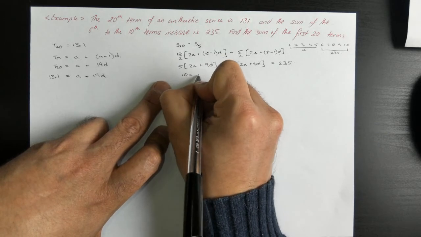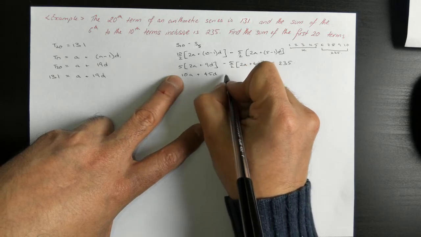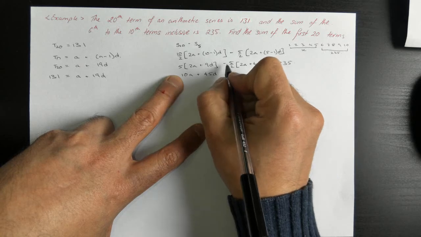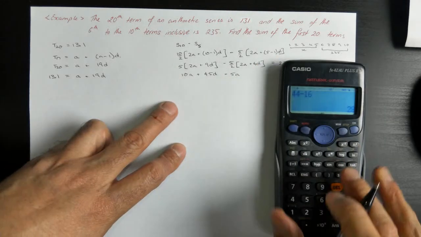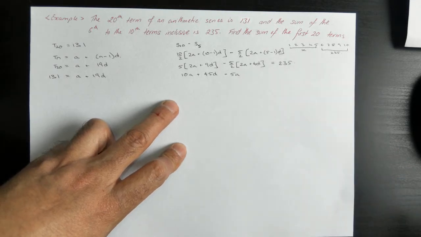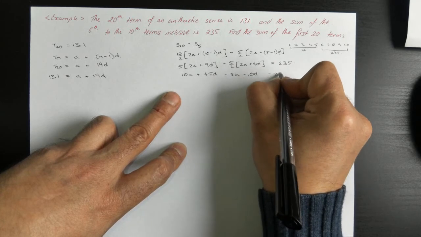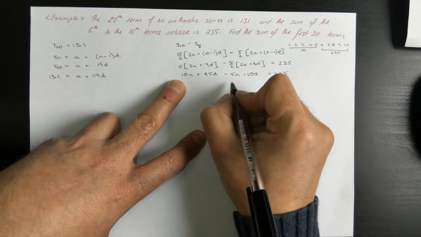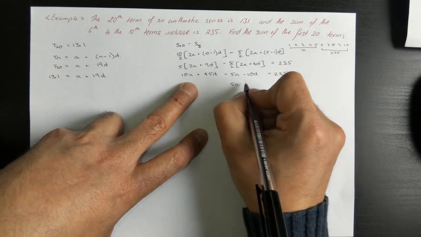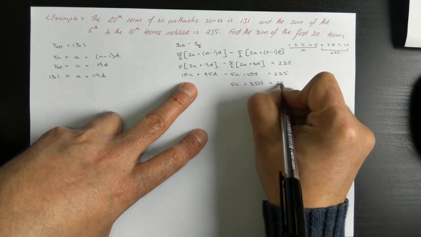So 10a plus 45d minus 5a, minus 5 on 2 times 4 is negative 10d. Okay, so that becomes 5a plus 35d equals 235.